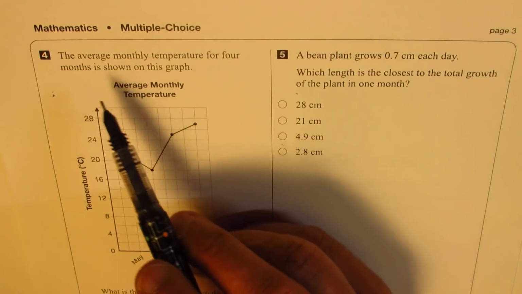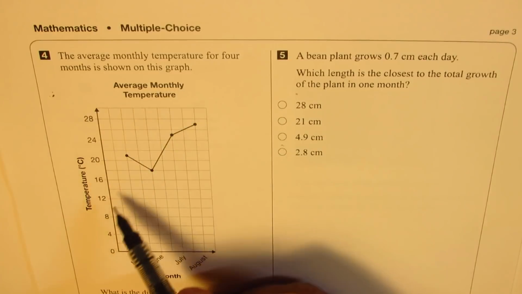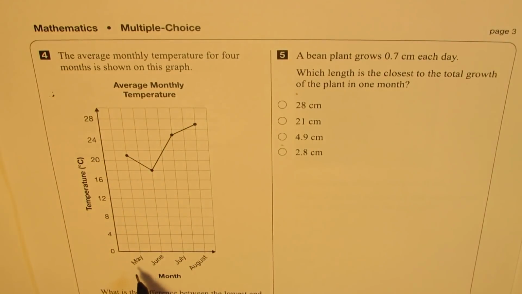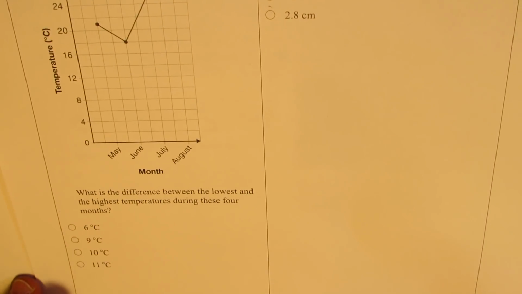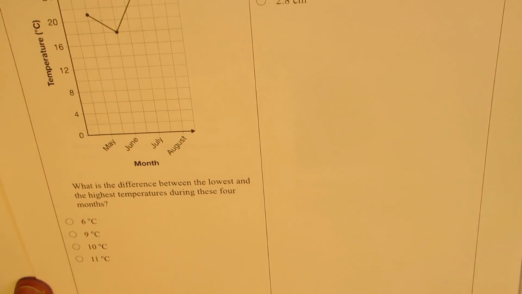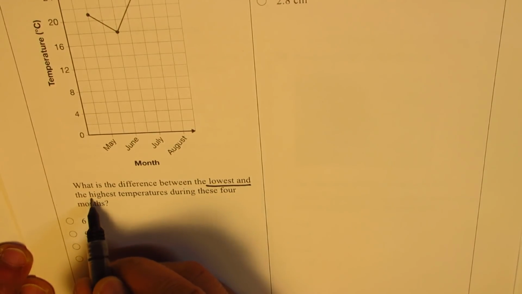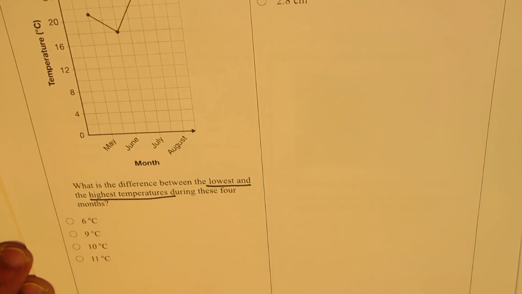Question number 4 is, the average monthly temperature for 4 months is shown in the graph. So that is the temperature in degrees Celsius, and these are the months. The question for you is, what is the difference between lowest and highest temperatures during these 4 months? So we have to find the difference between lowest and highest temperatures, right? So that is the question for you. So let me try to focus this for you.